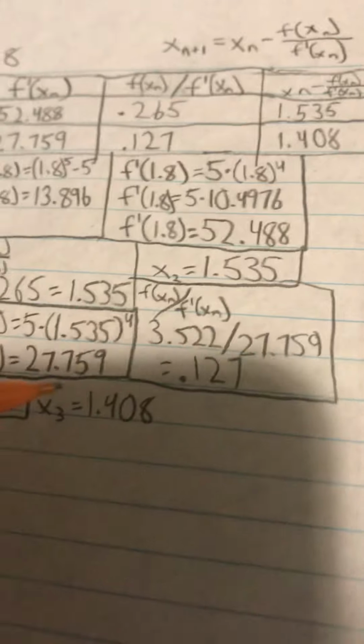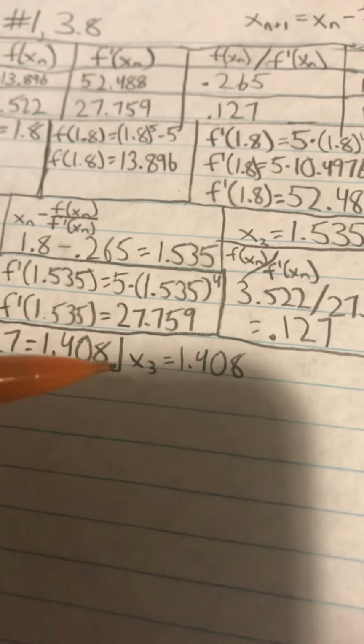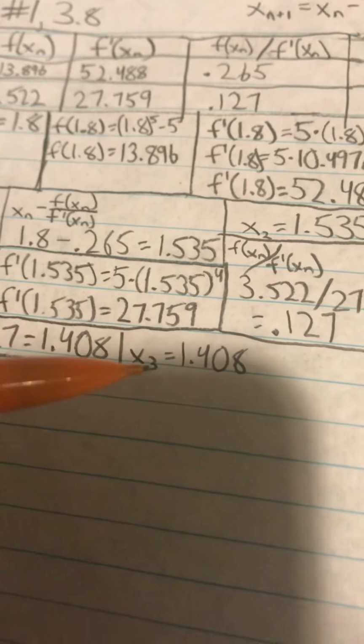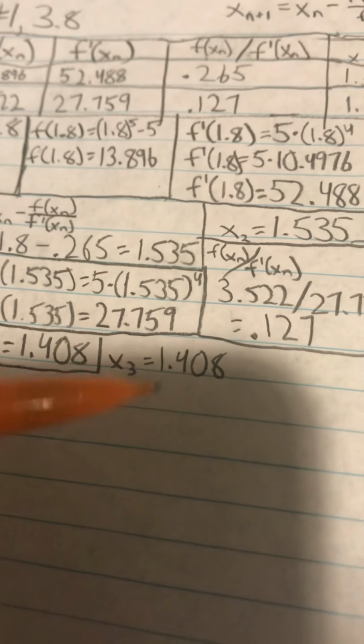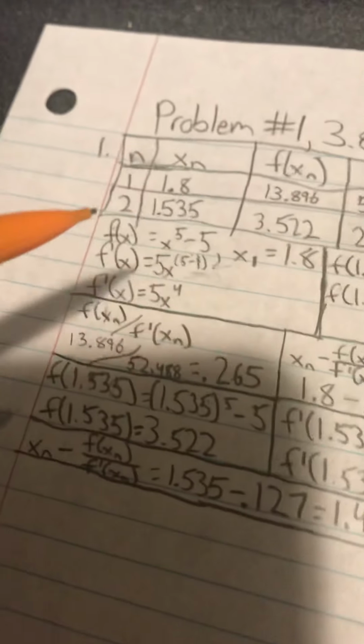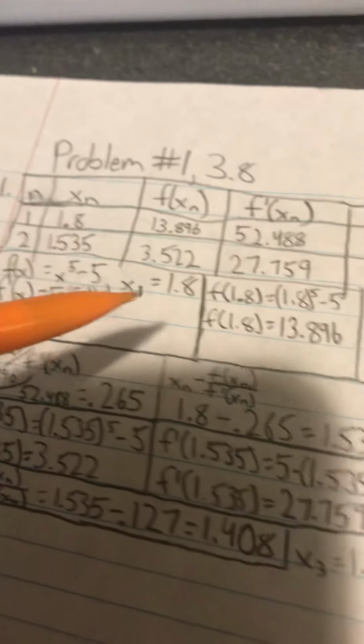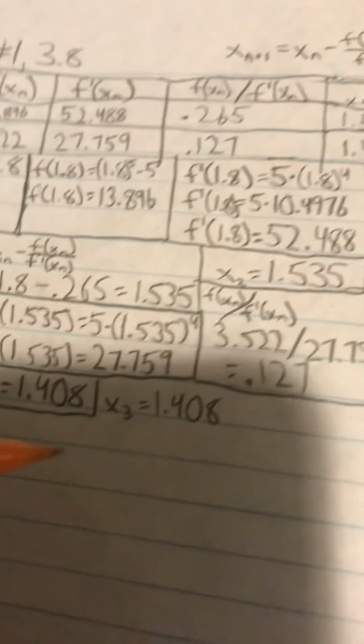So if you're going to go on to the next step on this chart, the next term would be x_3, and that would equal 1.408. And then if you wanted to do another row, you would just follow the same steps, and it would give you the 4th term, and so on.